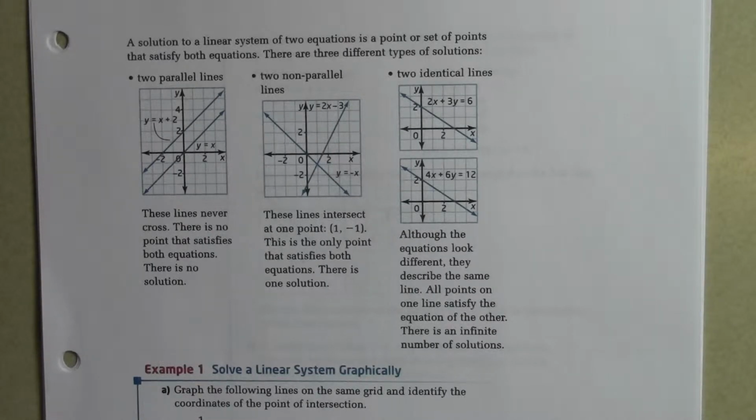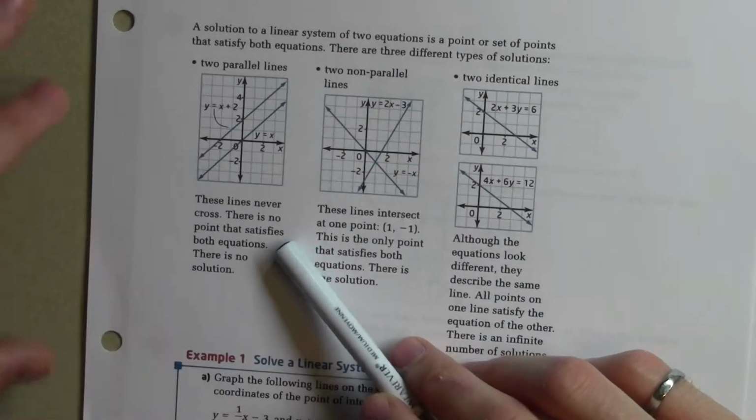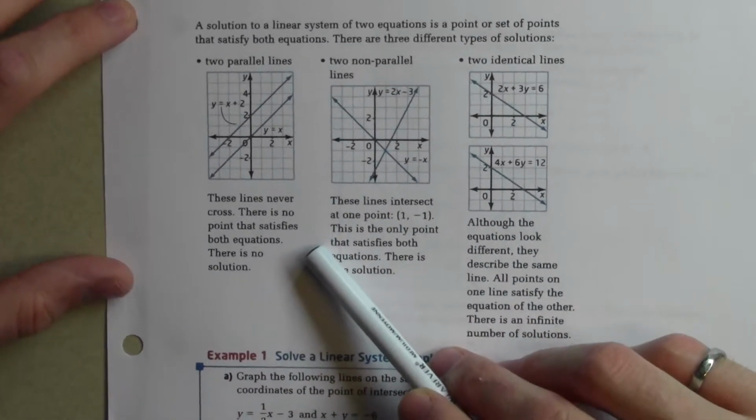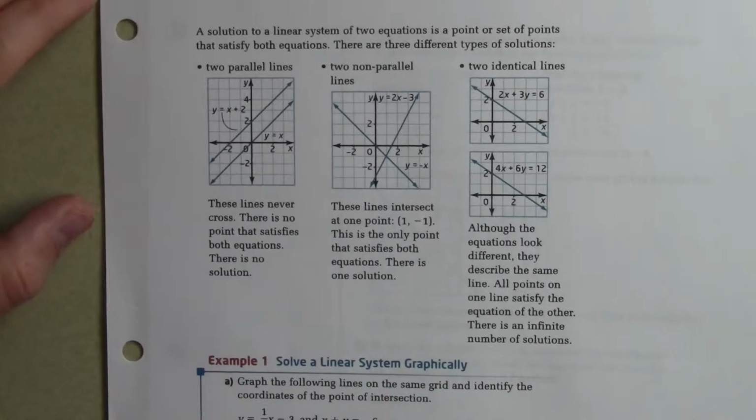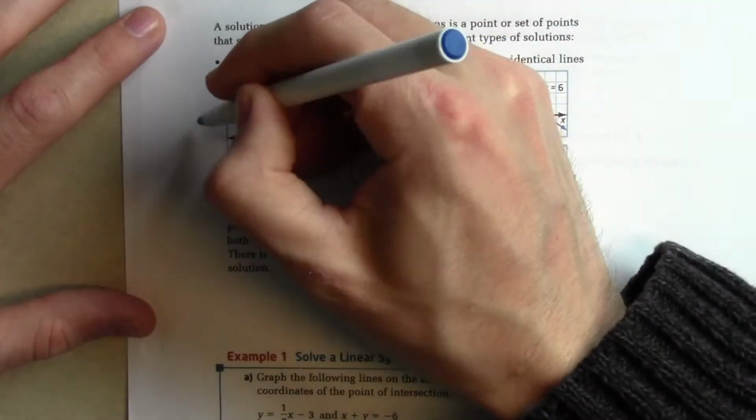If they are parallel, there's no solution to that system because there's nowhere that they cross. Okay? So that's important to know. These lines never cross. There is no point that satisfies both equations. There's no solution. Okay, that's one scenario.